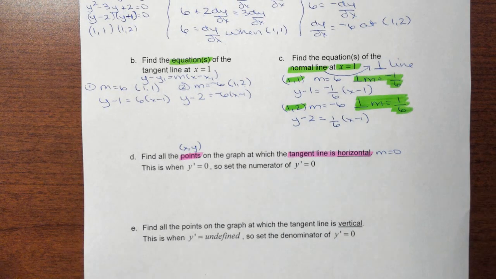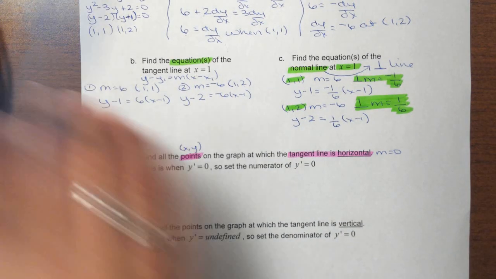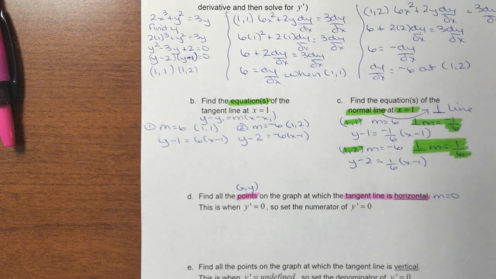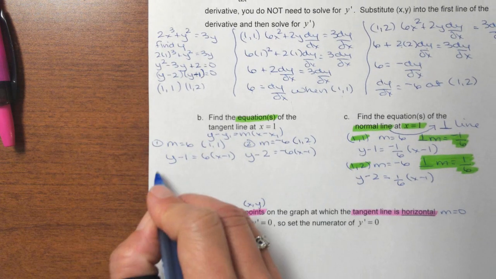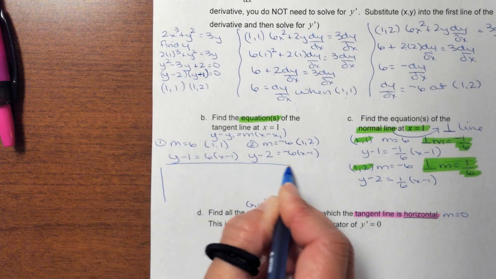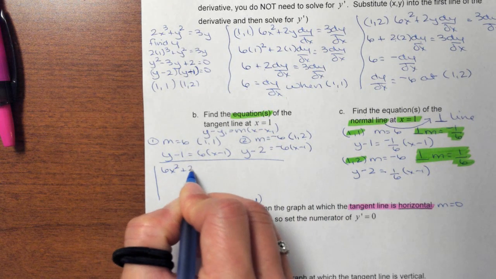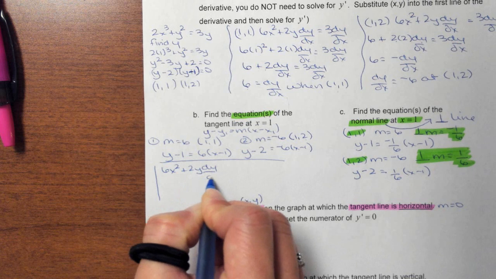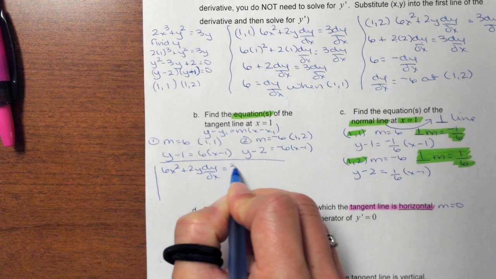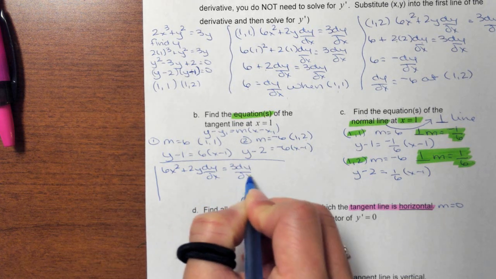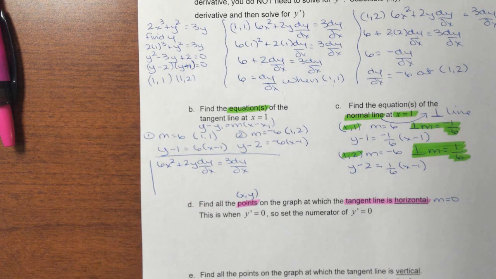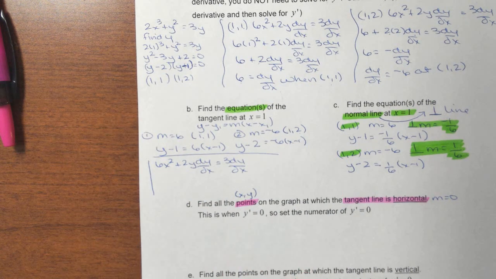Okay, so first of all, if I go back up to the top, I'm going to use this space right here to do it, so let me separate this. I'm taking this function, 6x squared plus 2y dy/dx is equal to 3 dy/dx, and I need to solve for dy/dx, because now this is asking me about the slope specifically.